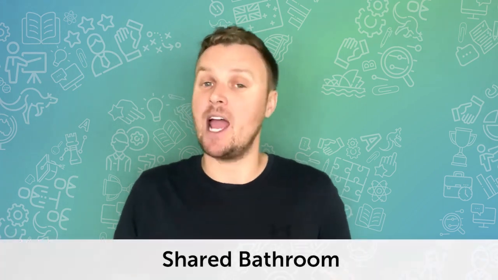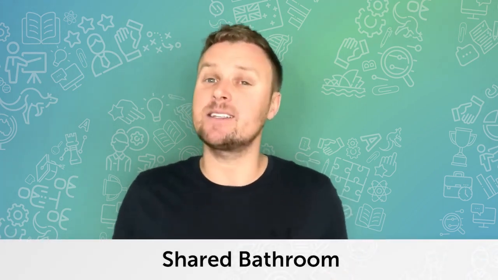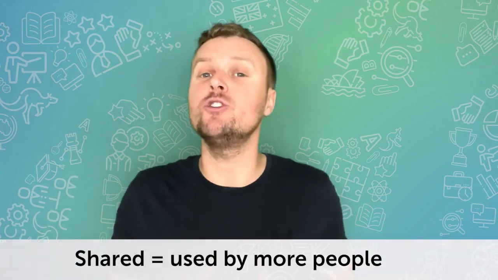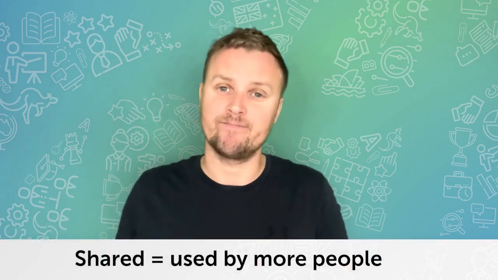It is somehow similar to staying in a hostel, but the good thing is you will share the kitchen and bathroom with fewer people. So, speaking of bathroom again, if an ad says shared bathroom, it means the same as shared room, meaning that more people will be using it besides you. Shared means used by more people.